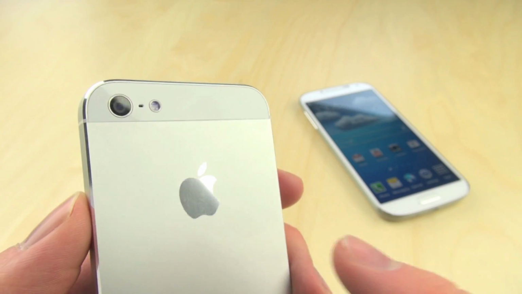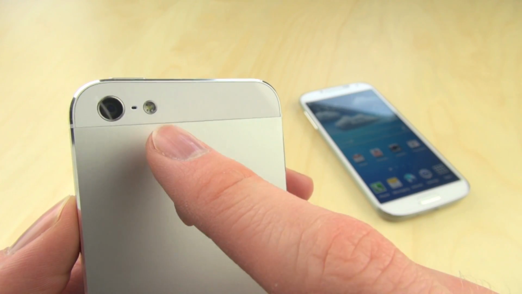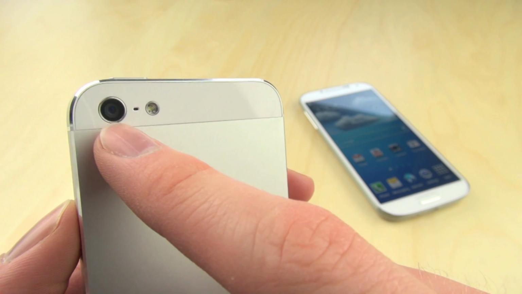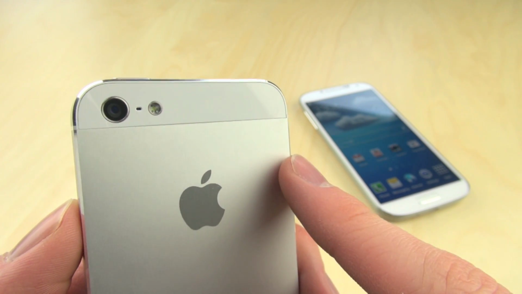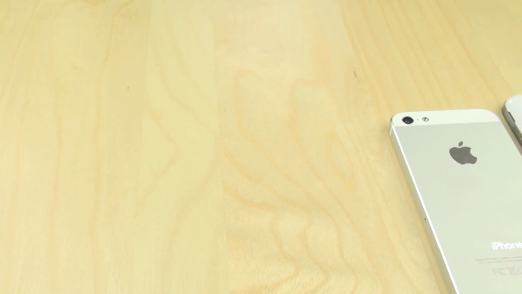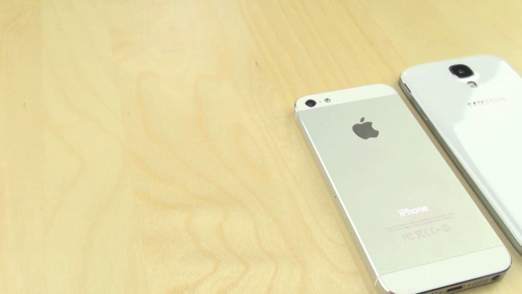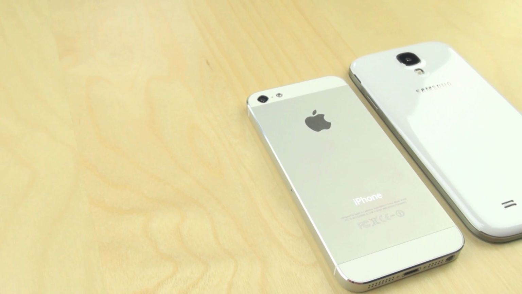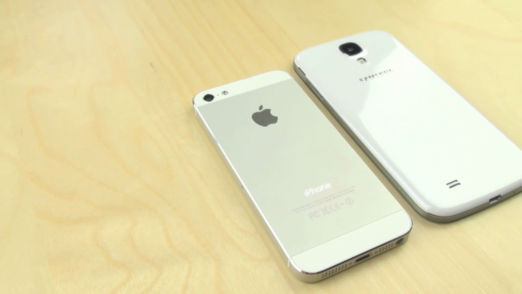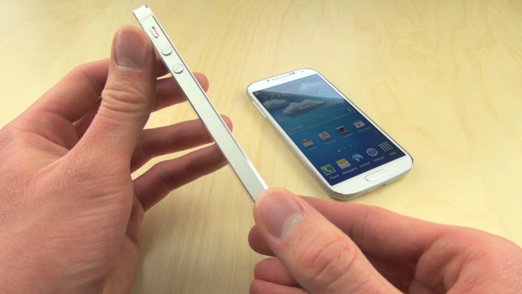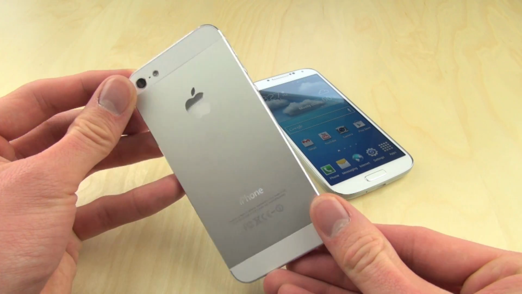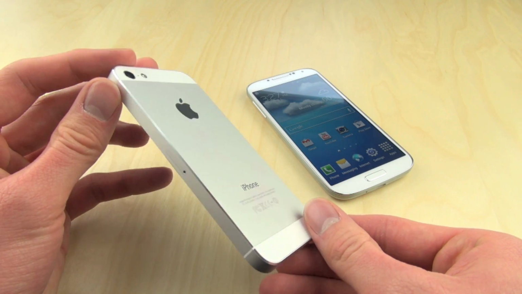The iPhone 5 has an 8 megapixel camera with an LED flash on the rear and a 1.2 megapixel front-facing camera, both capable of 1080p recording. For connectivity on the iPhone 5, you have Bluetooth 4.0, 802.11n Wi-Fi with 2.4 and 5 GHz bands, as well as Wi-Fi and GPS. The iPhone 5 has a smaller capacity battery than the Galaxy S4, coming in at 1440 milliamps.